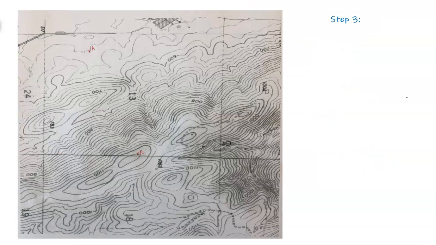Now it's the same map, I just got a black and white version for this step 3. So I have added 2 locations. So basically you want to figure out where the location of your cross-section or profile is going to be.